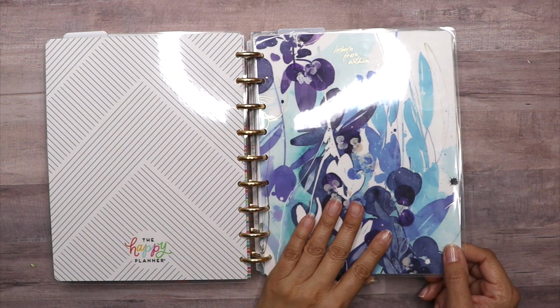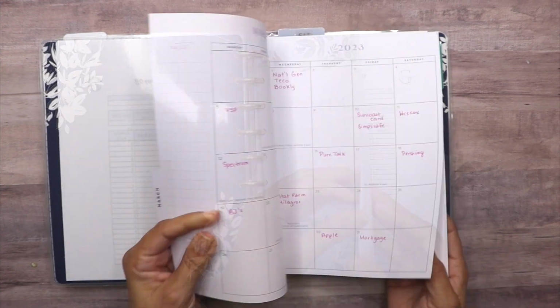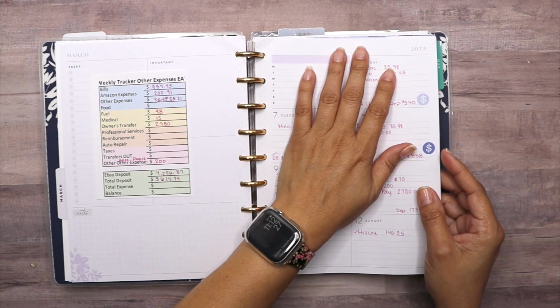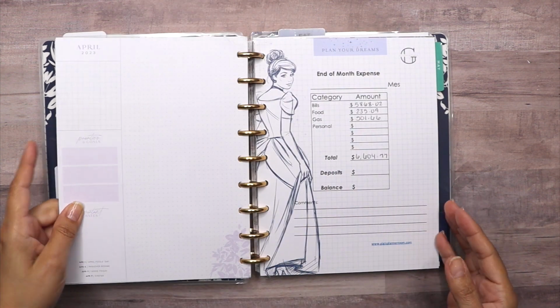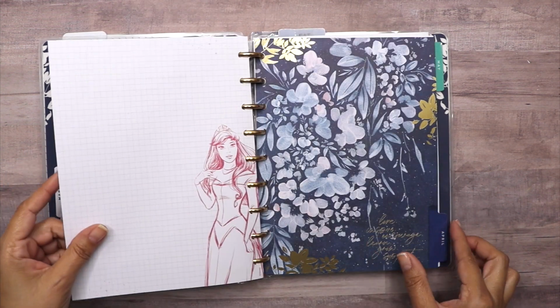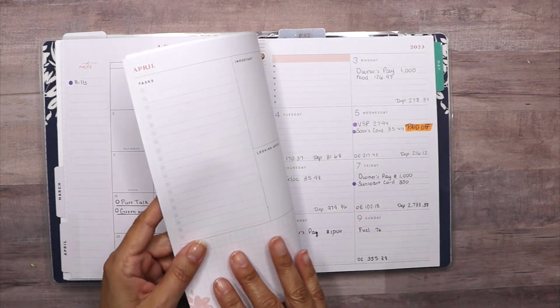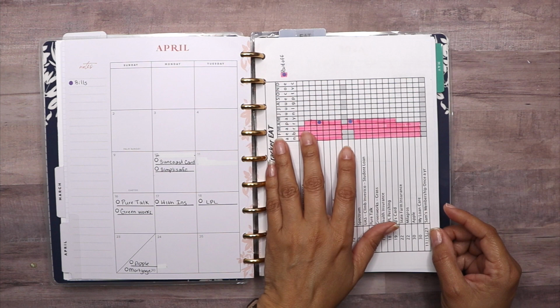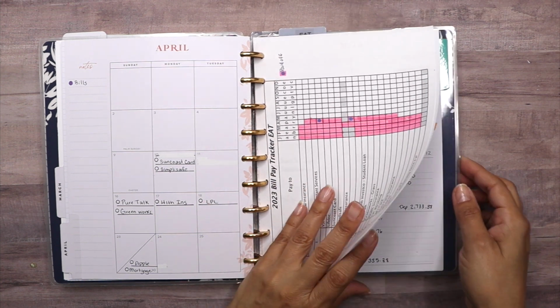Now we go into my husband's business planner. I don't make plans in here of what we're going to be paying. I write this after the fact, once it has been charged to the account and it's clear in the bank. That's how I keep track of it. And then here I just make sure that I highlight whenever we made that payment. And that's it for that.